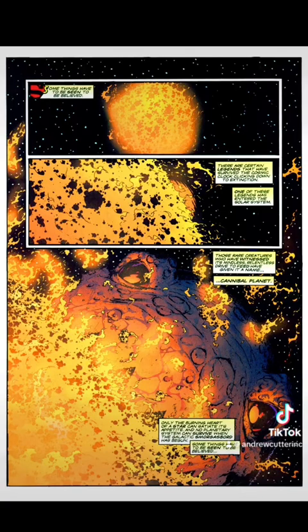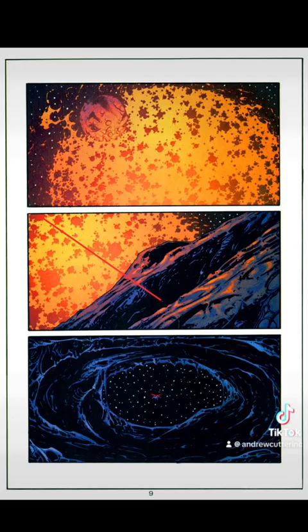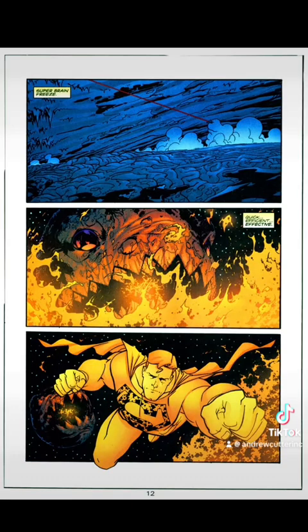This is the issue with the cannibal planet, a giant planet that eats other planets and stars and whatnot. Now, a lot of people are thinking I'm going to talk about how Superman flew into the planet and gave it an over giant-sized brain freeze, which is pretty damn impressive. He covered at least a third of a planet's worth of area with his frost breath. But that's not what I'm talking about.